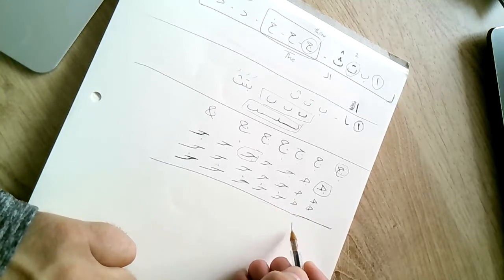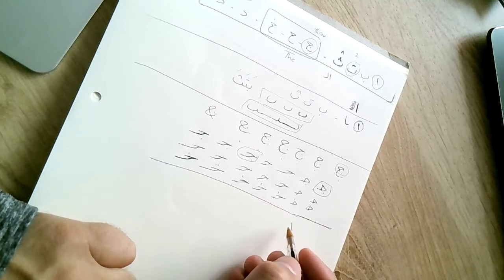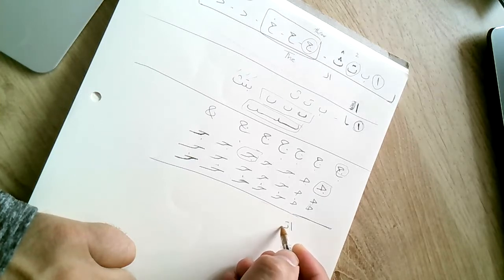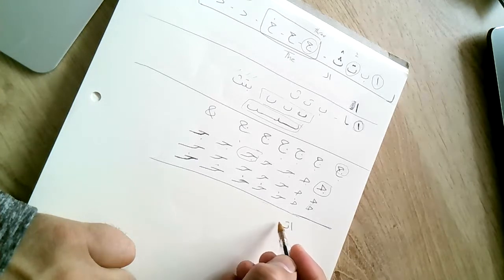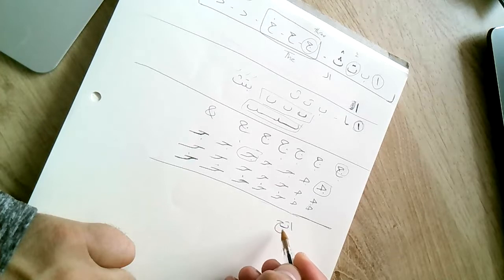So the ta with the jim is going to be connected this way. I'm writing ta on the line, and then the jim. To connect the jim, I go from the line a little bit, like a small lip, and then draw the free jim.